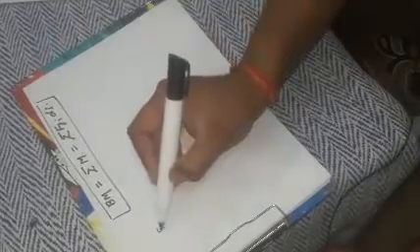Now the sign convention. For bending moment, the sign convention also has negative and positive. Negative bending moment is known as hogging bending moment, and positive bending moment is known as sagging bending moment.